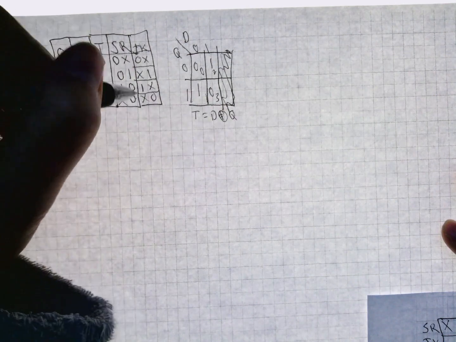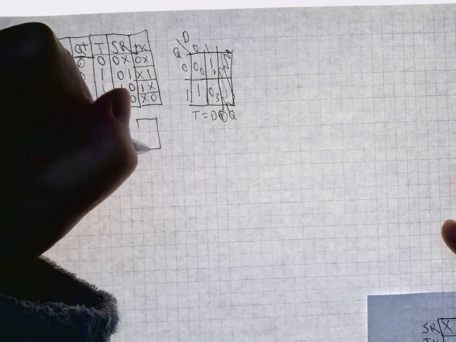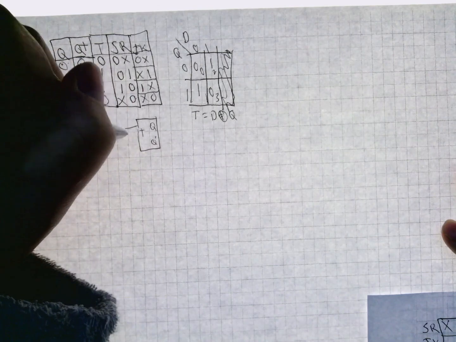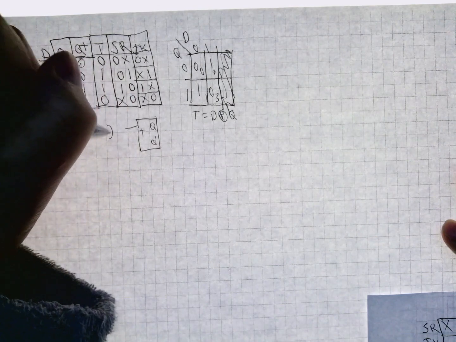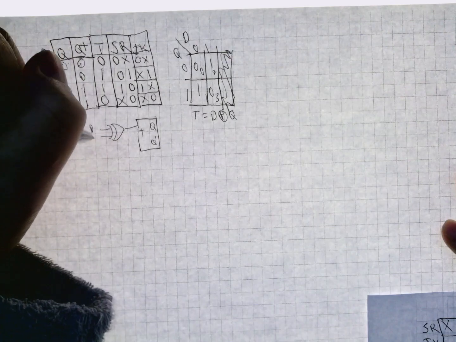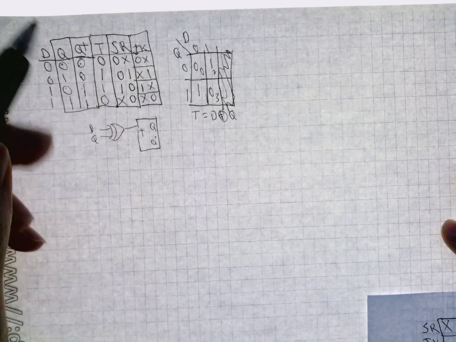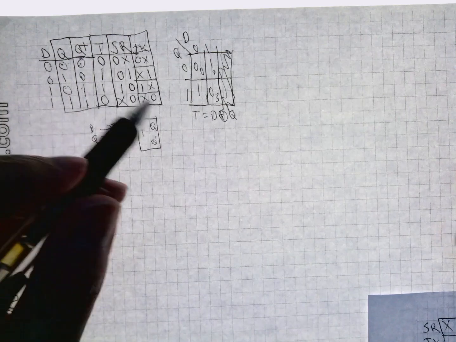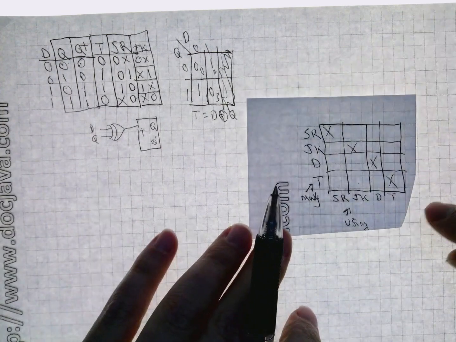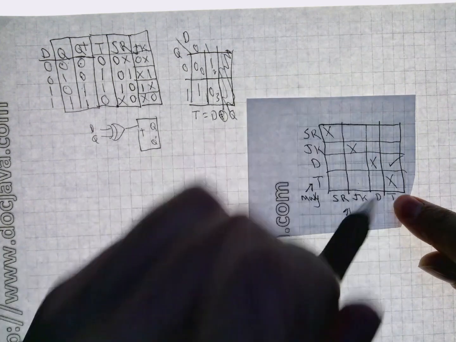And so what you can do is you can write out a little T flip-flop and put in D exclusive or Q. And now what you've done is you've used a T flip-flop to make a D flip-flop, and we get to check that off on our little matrix.